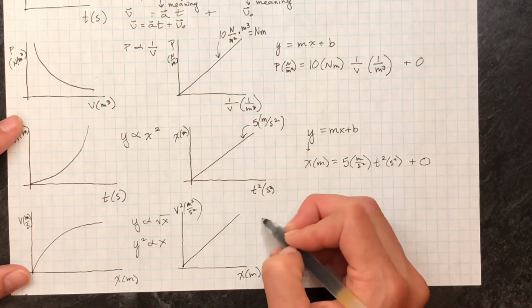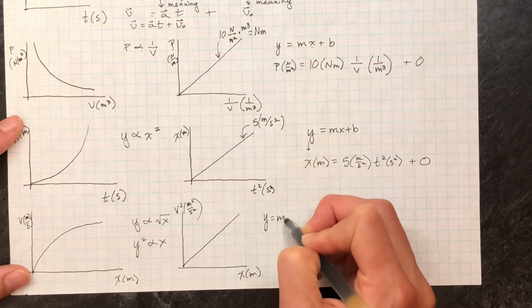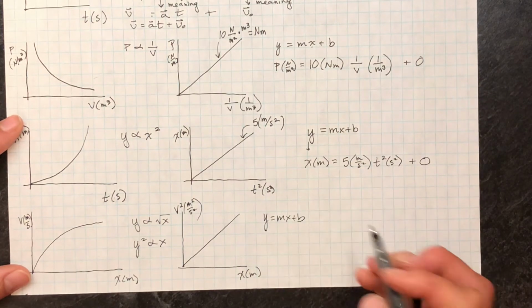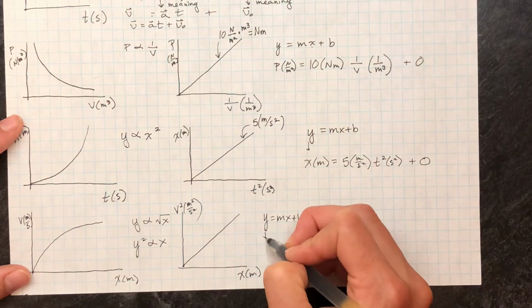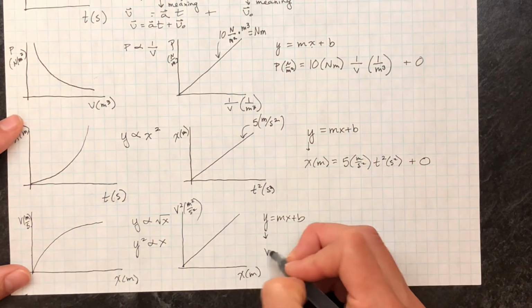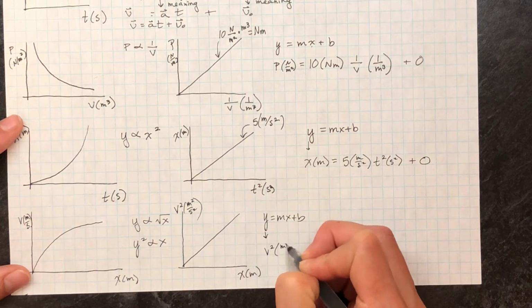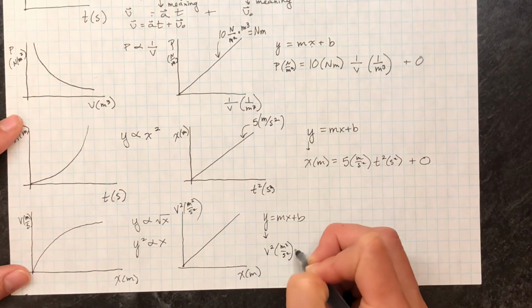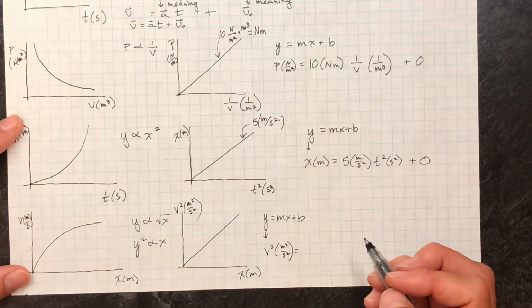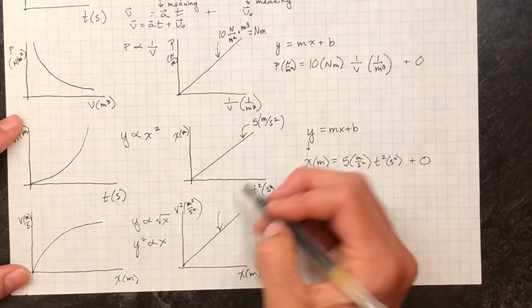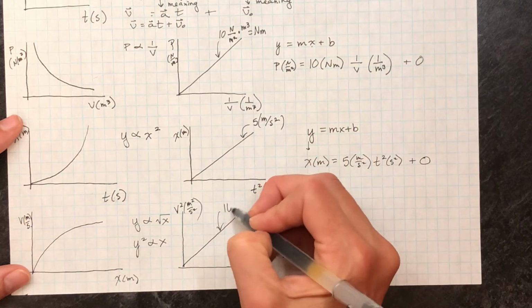And then we're going to use our form of the equation, y equals mx plus b, and we're going to replace our y with whatever's on our y-axis, so that's velocity squared in meters squared over seconds squared, is equal to our slope, which is, we can just make up 16.